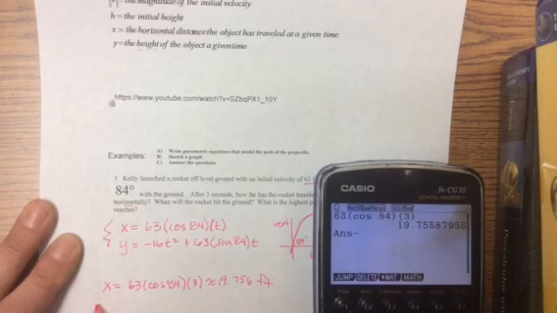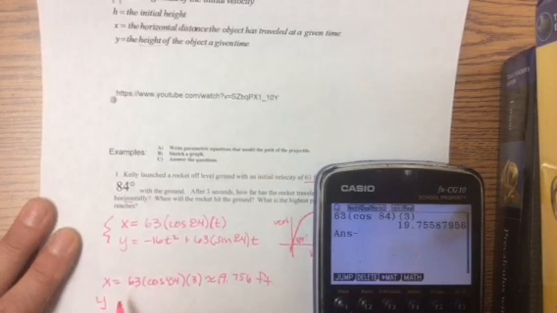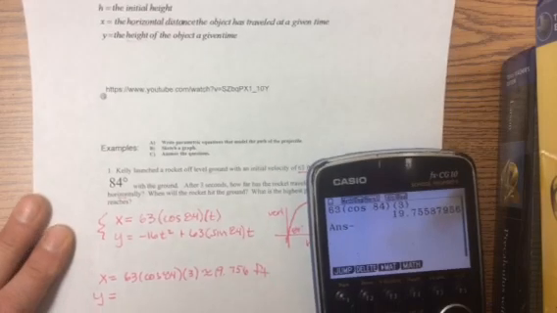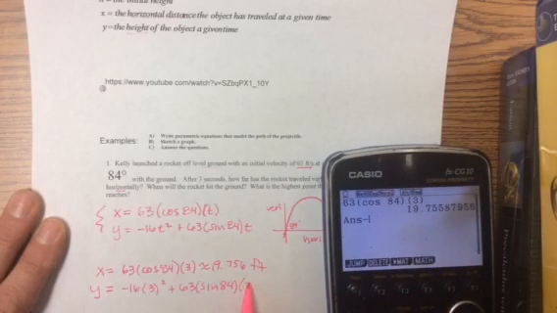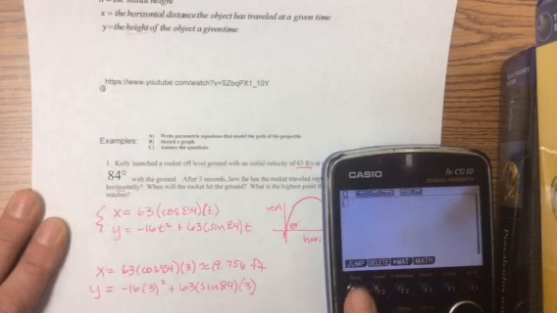Okay, now we're going to do it with vertical. So now we say y equals negative 16 times 3 squared plus 63 sine 84, and then times 3. We don't need an initial height, so we're just going to punch all this in.